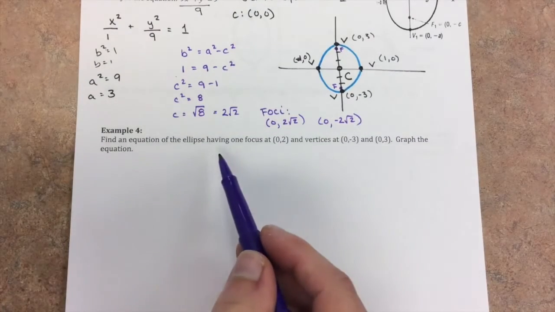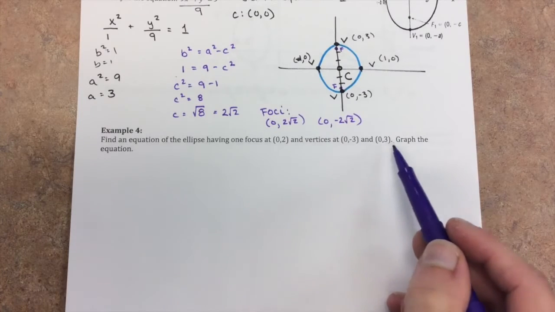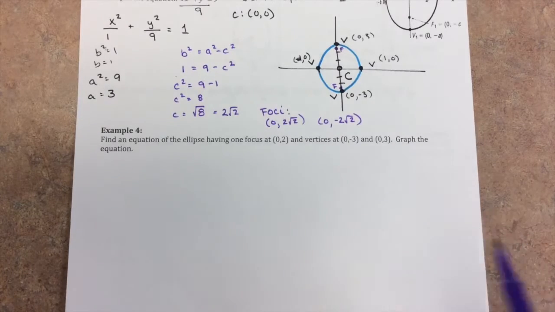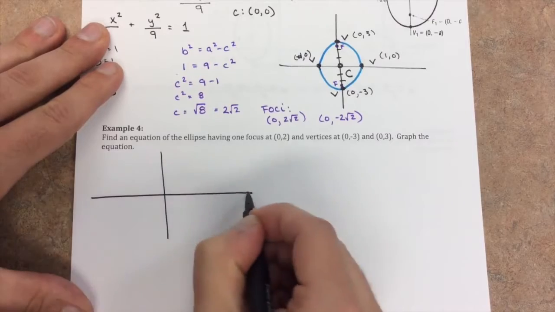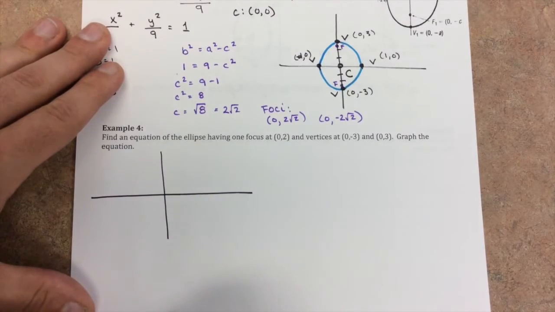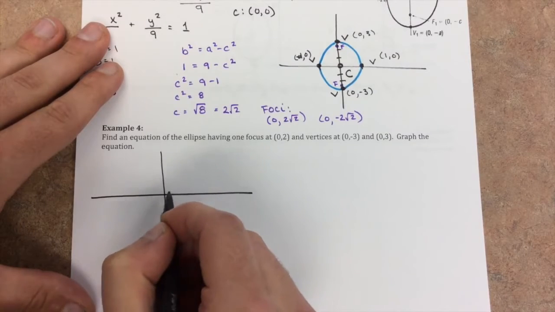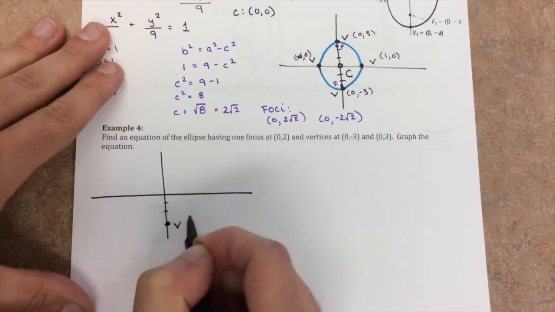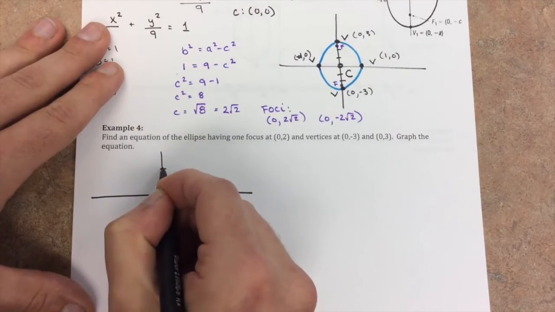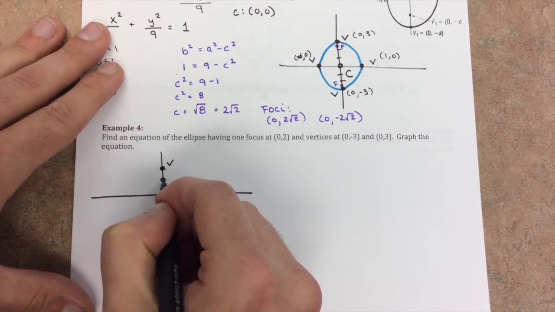Find an equation of an ellipse having one focus at 0, 2, and the vertices at 0, -3, and 0, 3. Graph the equation. So always start graphing. Always be graphing. If you do that, you're less likely to mess up. Graph and label. So we have one vertex at 0, -3. So 1, 2, 3. Vertex. 1, 2, 3. Vertex. We have a focus at 0, 2.